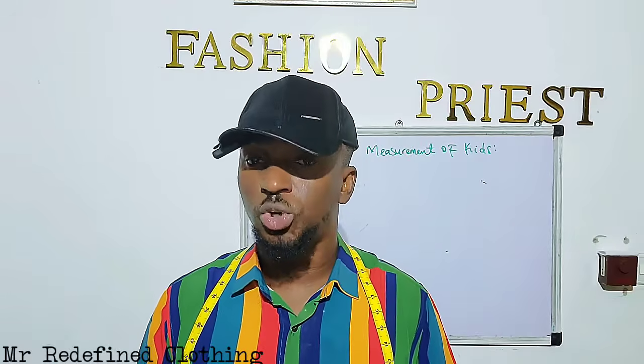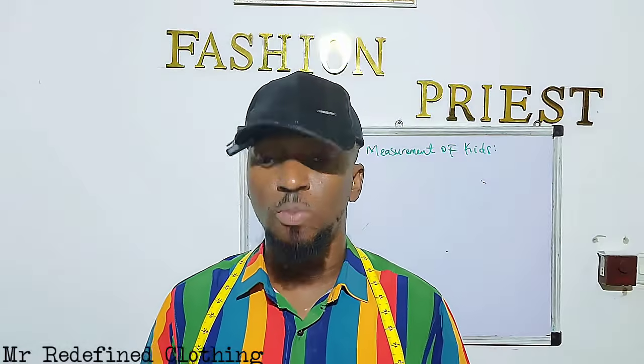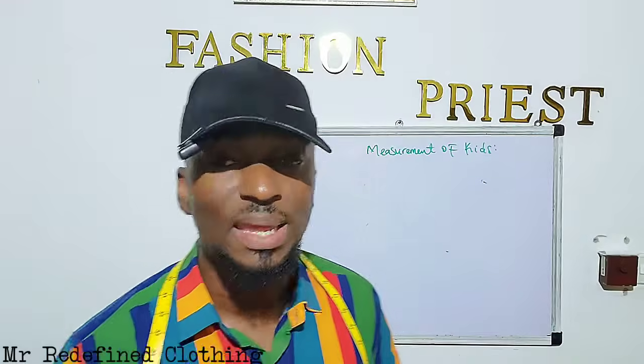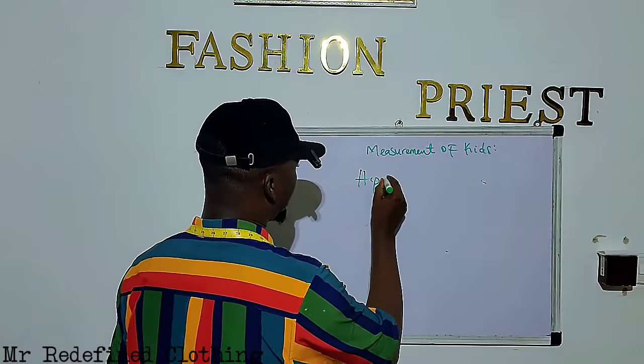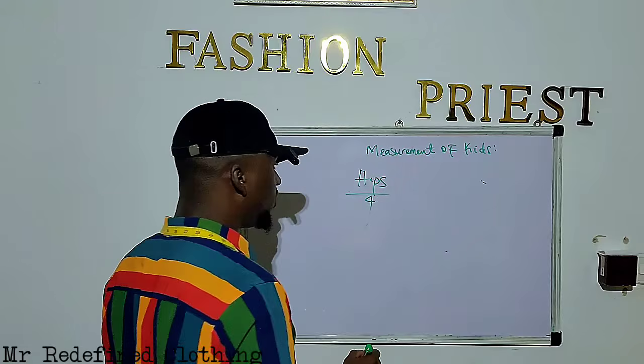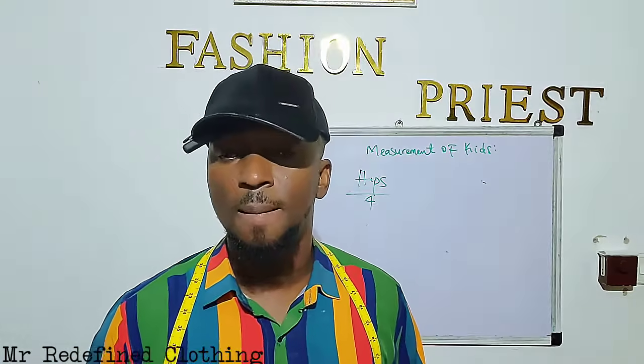So it is also going to work for the children, but in most cases you might not be able to control them, to stand erect for you to measure, or keep them on a chair for you to measure. So which will now simply give you the last formula, which is more convenient as hips over 4. So this formula states that whatever be the hip measurement, divide by 4.